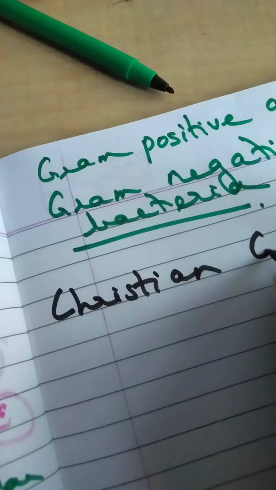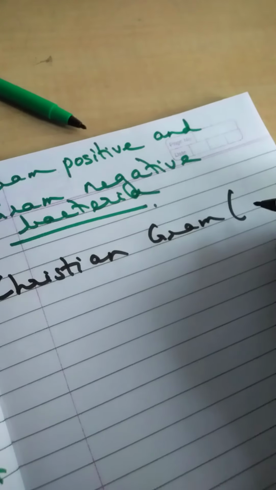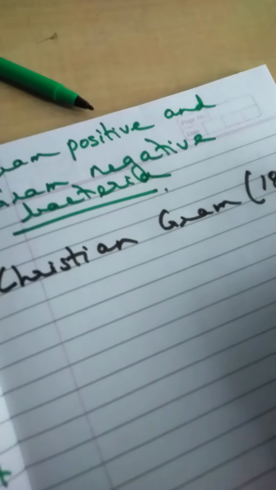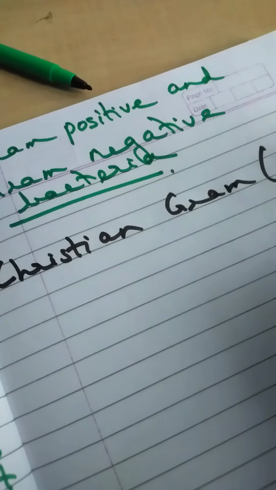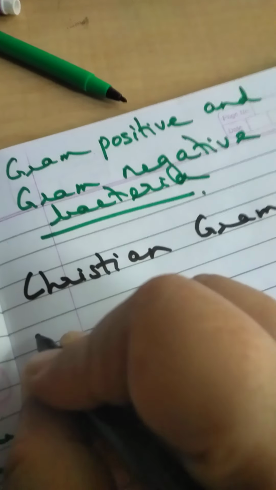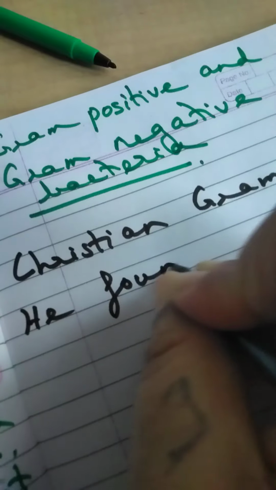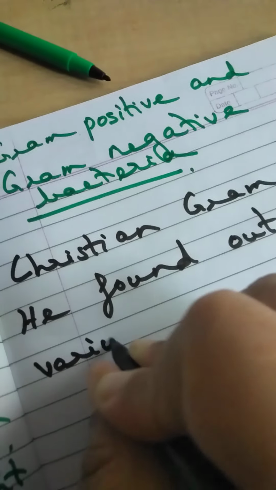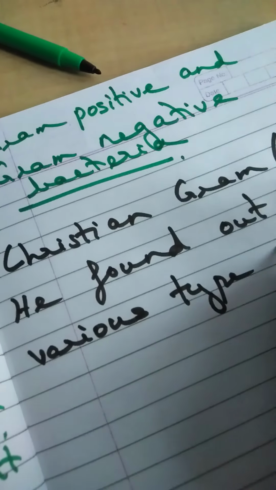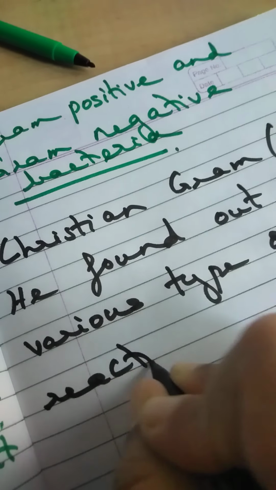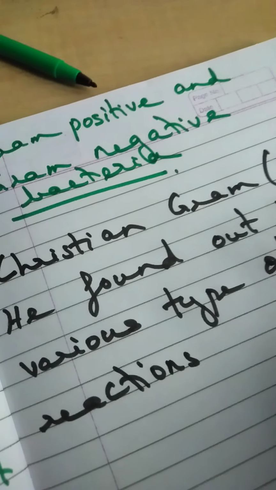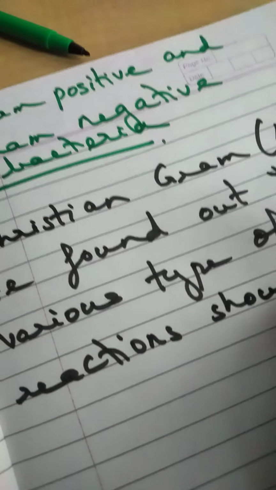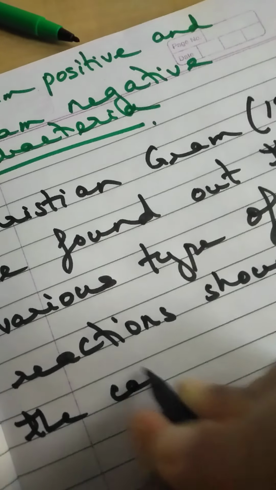In 1884, he found out the various types of reactions shown by the cell wall of different bacteria.